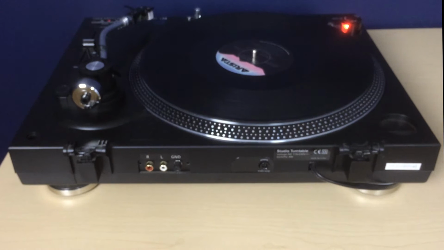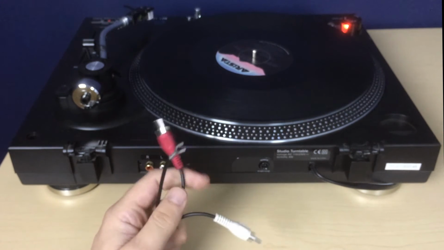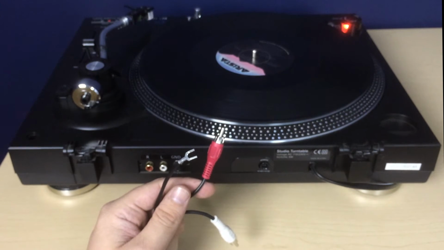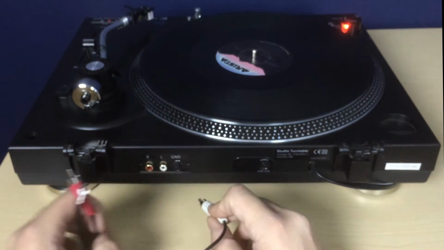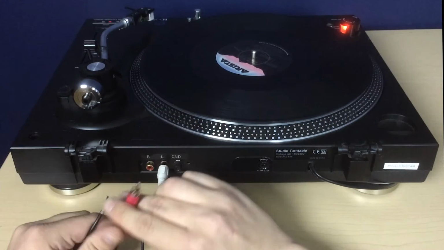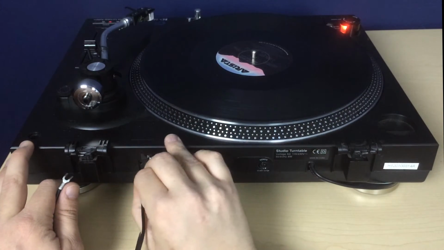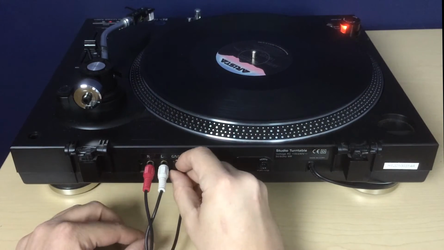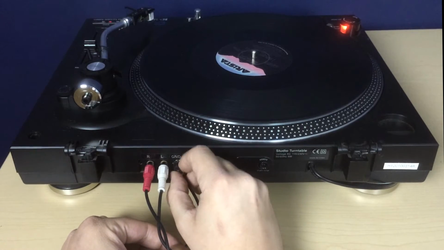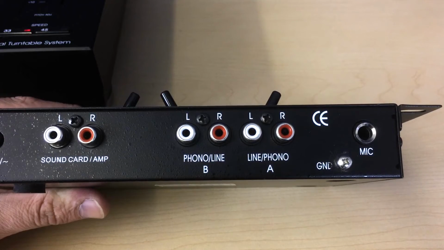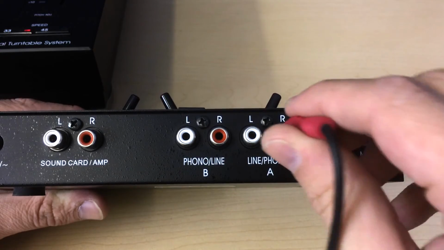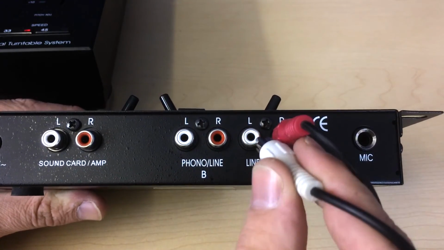To start, we'll first need to connect the turntable to the mixer. Included is an RCA cable with a ground wire attached. Connect the white RCA cable into the white RCA terminal on the turntable. The same goes for the red side. Then attach the ground wire. Connect the other end of the cable to channel A of the mixer the same way.